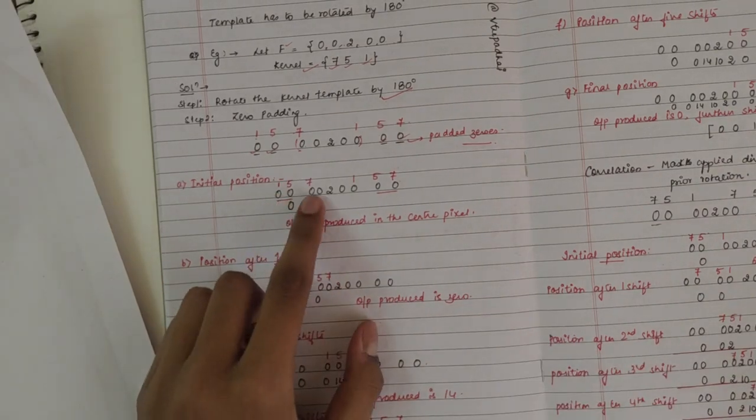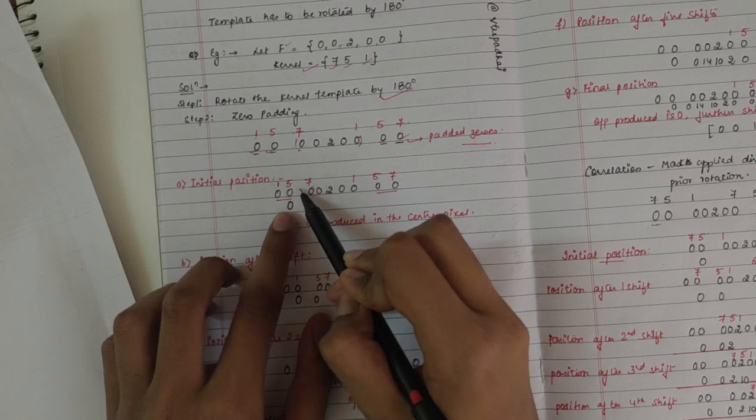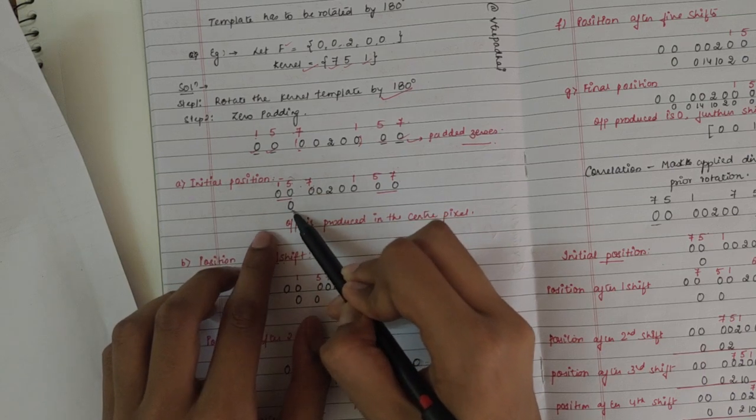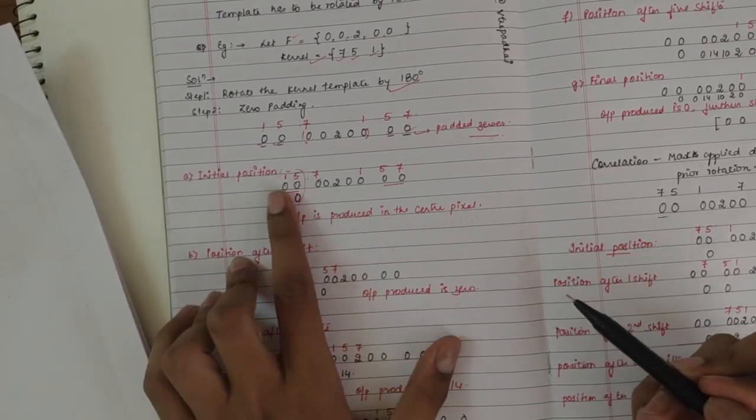That means 0 0 0 0 0, 1 5 7 is there: 1 into 0, 5 into 0, 7 into 0. That means the answer is 0. It has to be produced in the center pixel only. You can see it here. Then again you have to slide the kernel, or shift the kernel.